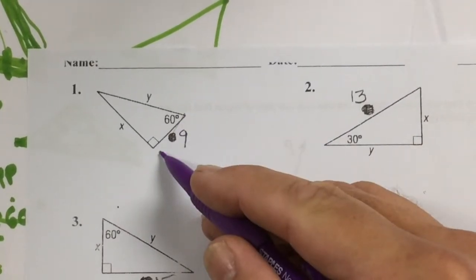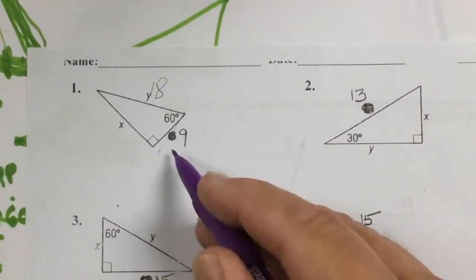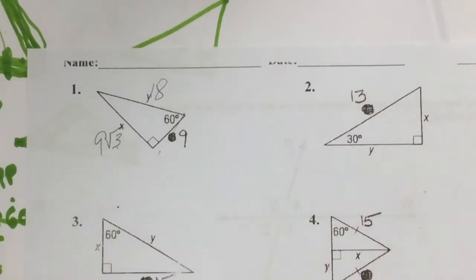This is the short leg. This is the hypotenuse, so it has to be twice as big. This is the long leg, so it has to be this times the square root of 3. All done.